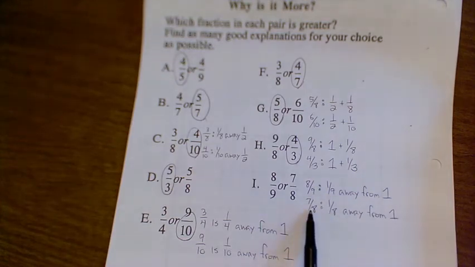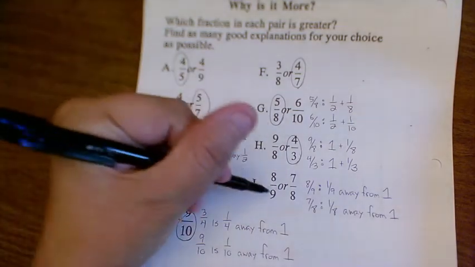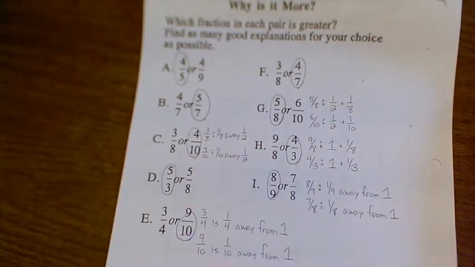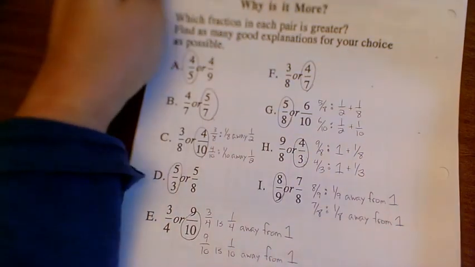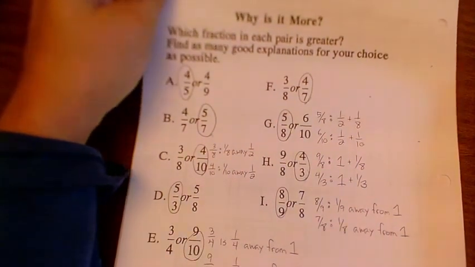So if this is missing an eighth, that means 7/8 is going to be smaller than 8/9. Okay, so you're missing a smaller piece, which means the original fraction is going to be larger. Okay, all right, so hopefully you got those correct and your reasoning makes sense.